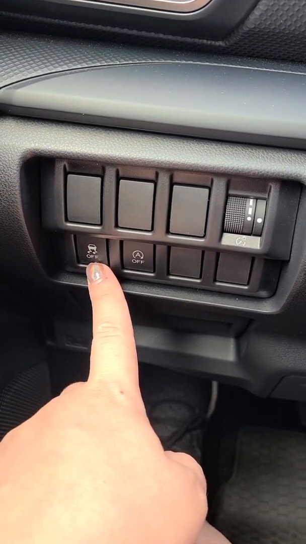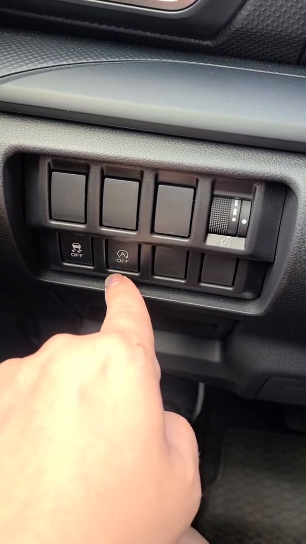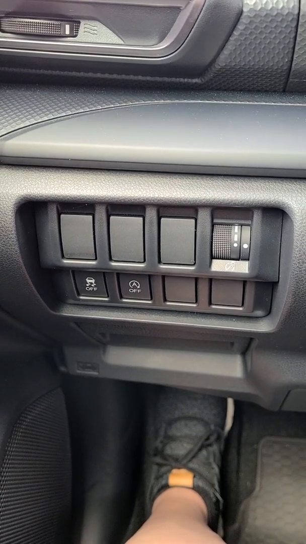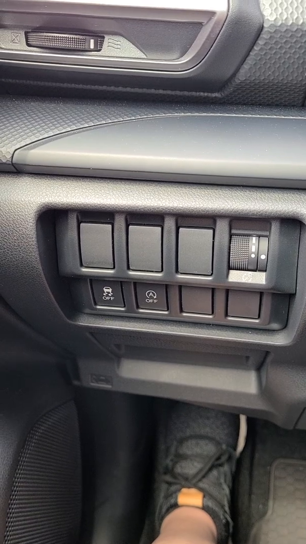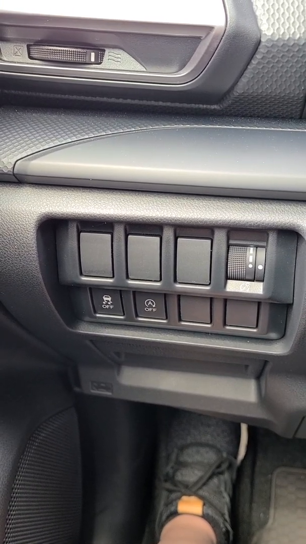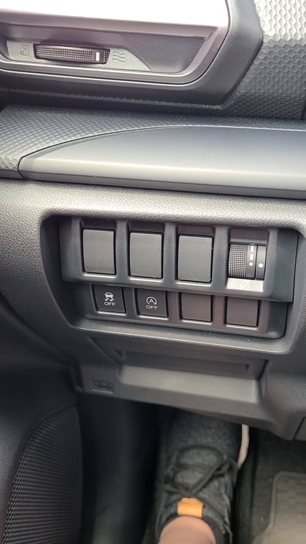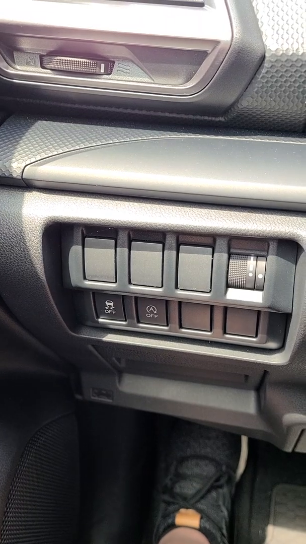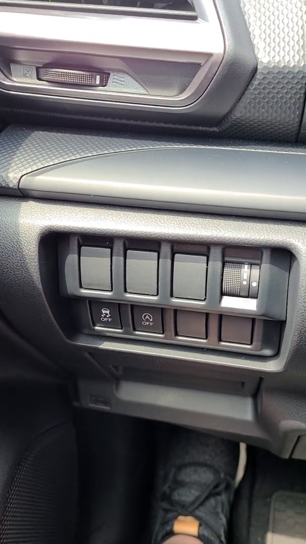That's to turn your traction control off and to turn your auto start stop off. Now the auto start stop will default to on every time you start the car, and what that does is it shuts off the engine whenever you come to a complete stop at a stoplight, stop sign, whatever the case is. It doesn't do it every single time. It's based on certain scenarios, but if you don't like that, you can turn it off.